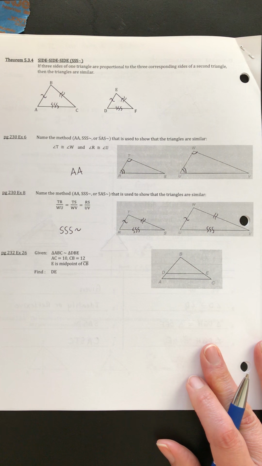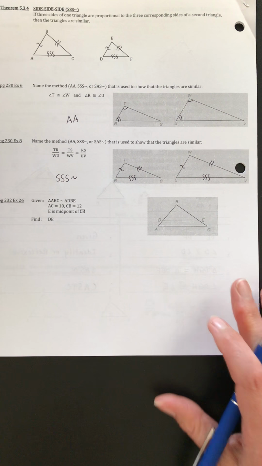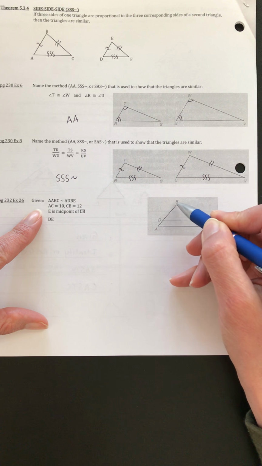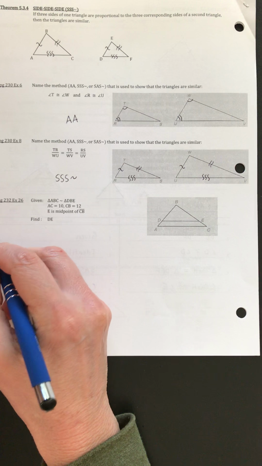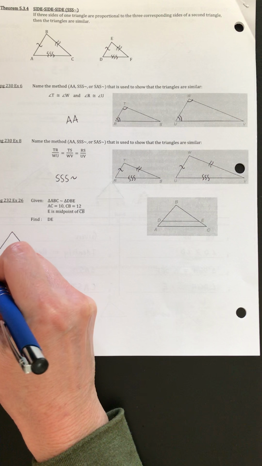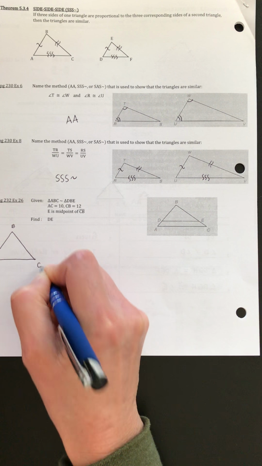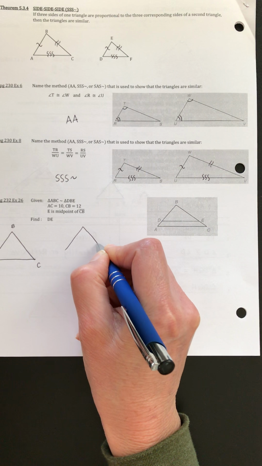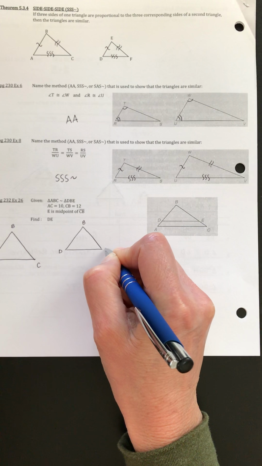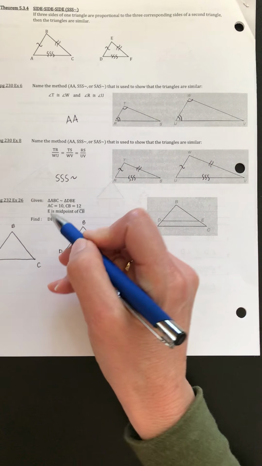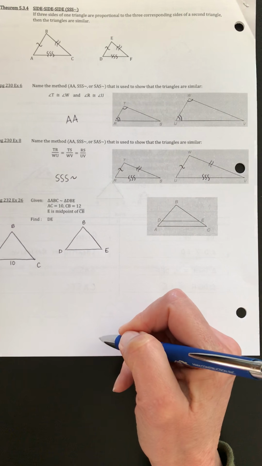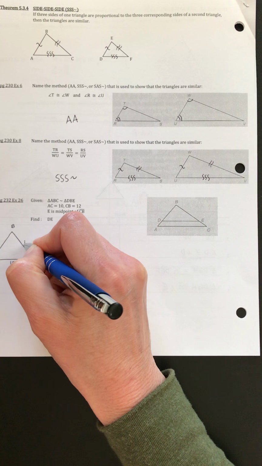Okay, finally our last problem for this section. We're told that we have the two triangles similar, ABC and DBE. So what you may want to do is just go ahead and draw the triangles. I think that makes it easier. So here's our big triangle, A, B, C, and then our smaller triangle, D, B, E. There we have it. So we know that AC is 10, so let's mark that. We know that CB is 12, so this side here is 12.